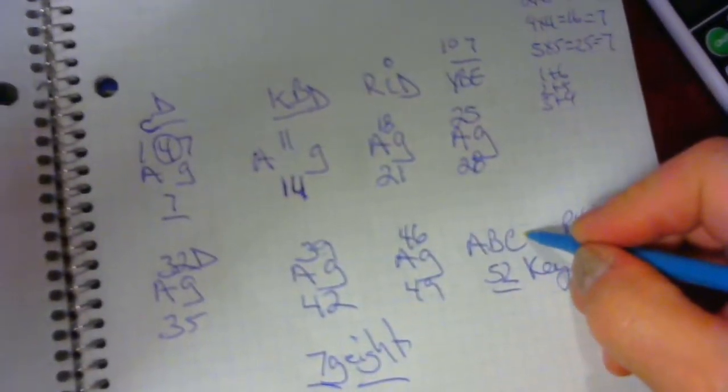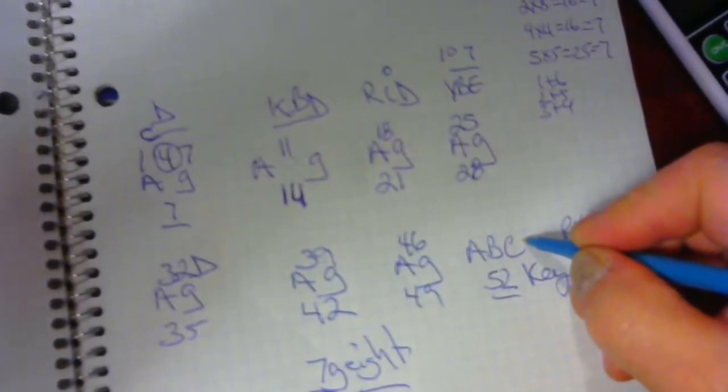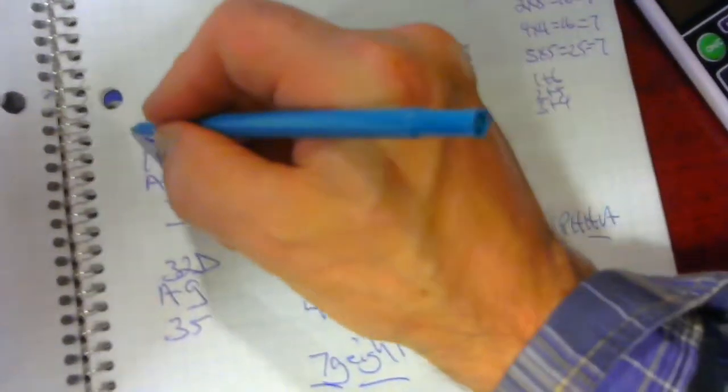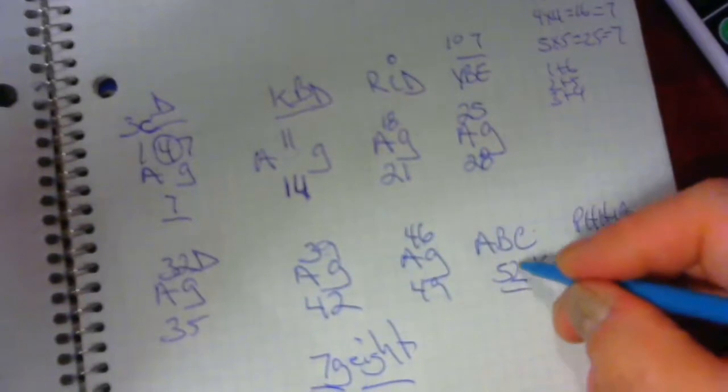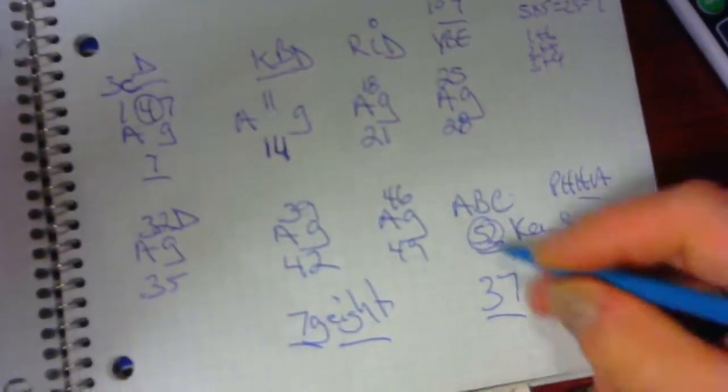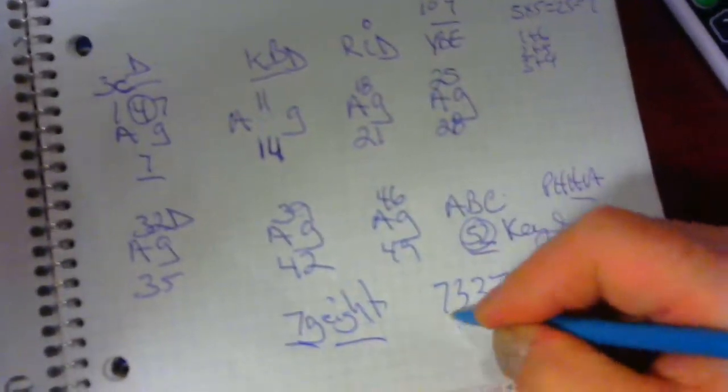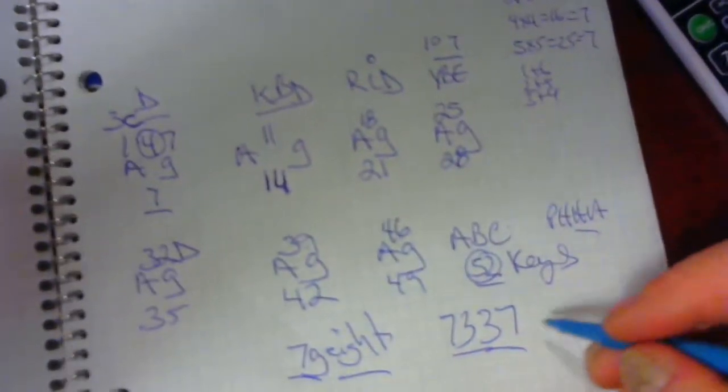So do I go first and last, or do I start from over here? I start from C, and I end on C in the 52 keys. So I'll start on C3, and I'll end on 52, C7, 3 and 7, and that's the number to Nibiru, 7337, win a big red sun, Nibiru.